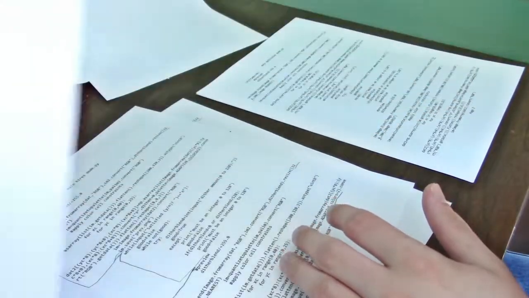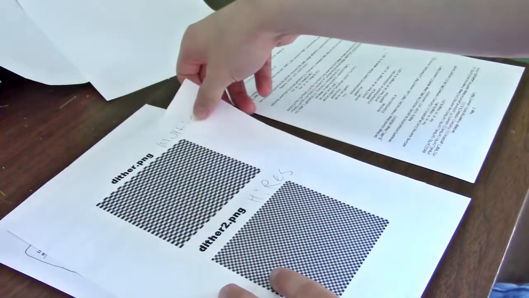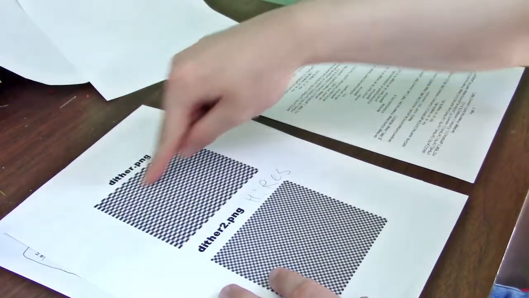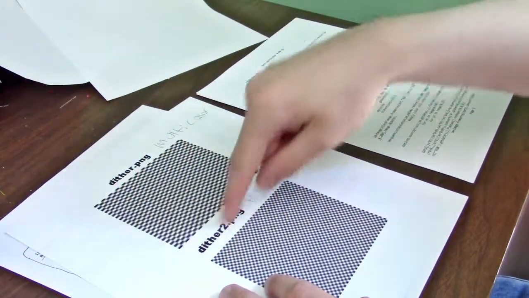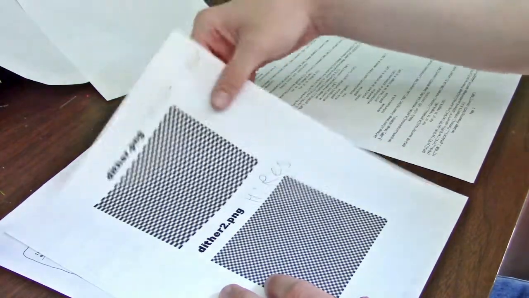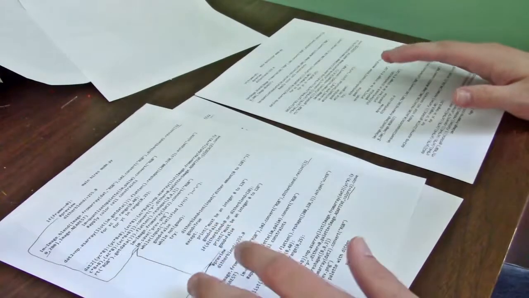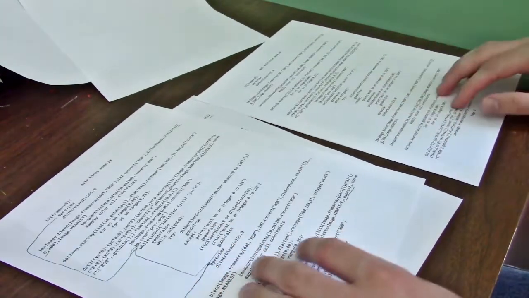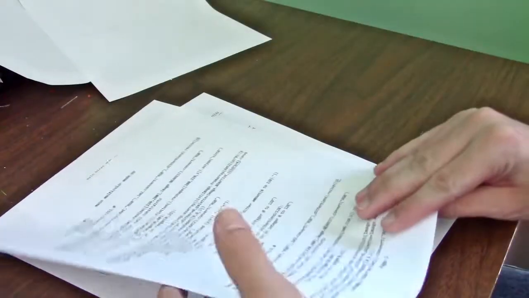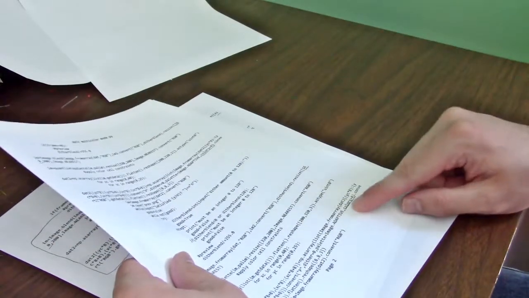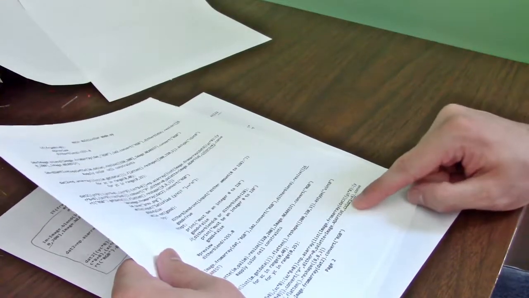The dithers look like this, where we have wide pixels on dither and small pixels on dither 2. So that's where the dithering comes in. And then we also have the colors on this one. This is the multicolor mode. It has 4 different colors per block.